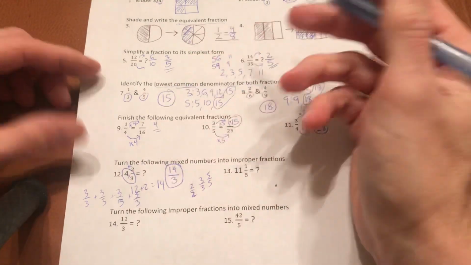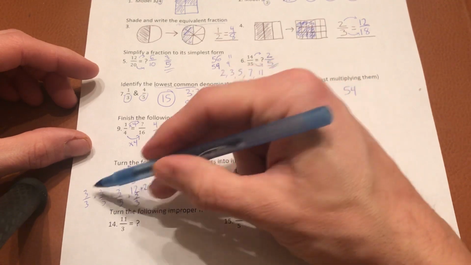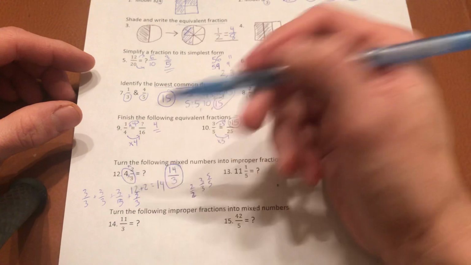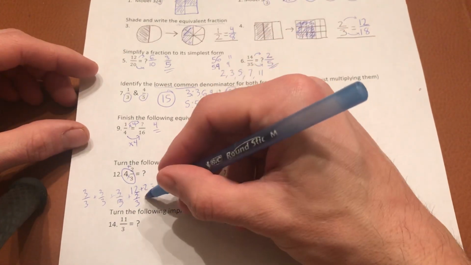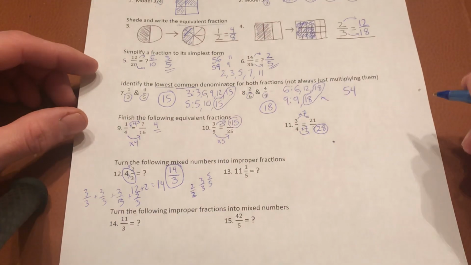Well, multiplication is a shortcut for stuff like this. Instead of adding 4 times with 3, I just say 3 times 4. That's where that shortcut really stems from. That would give me 12 over 3 again. Adding the 2 over 3, I'd have 14/3.